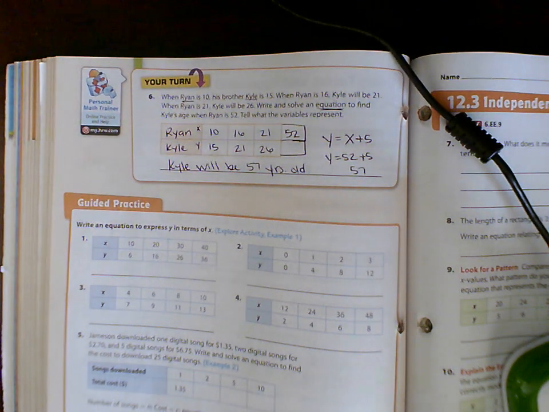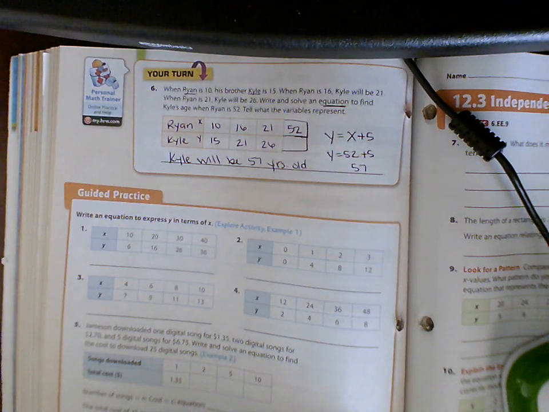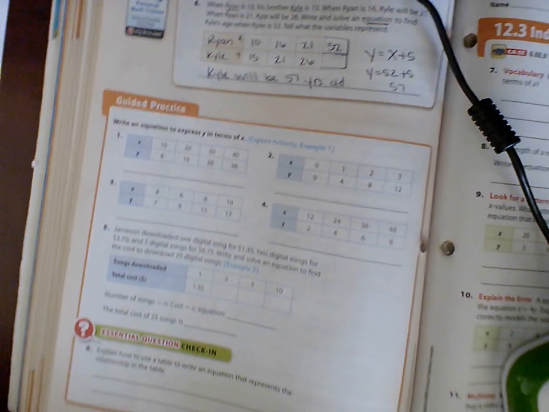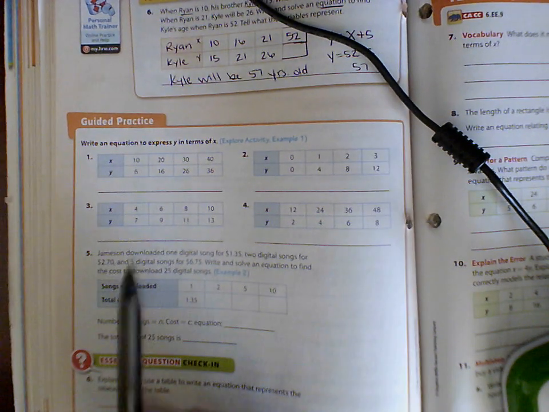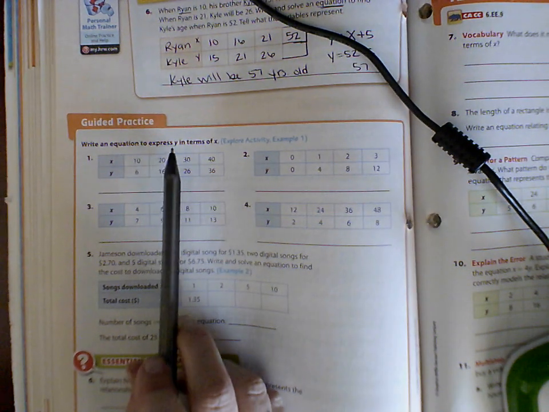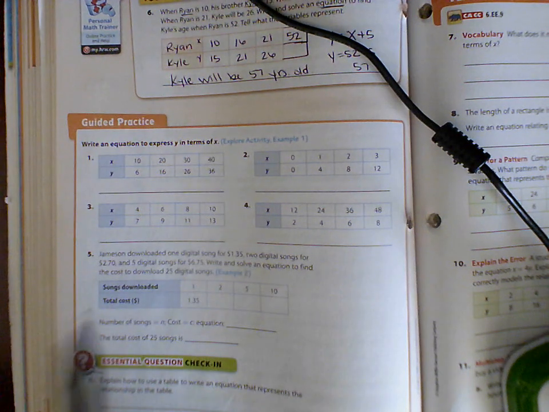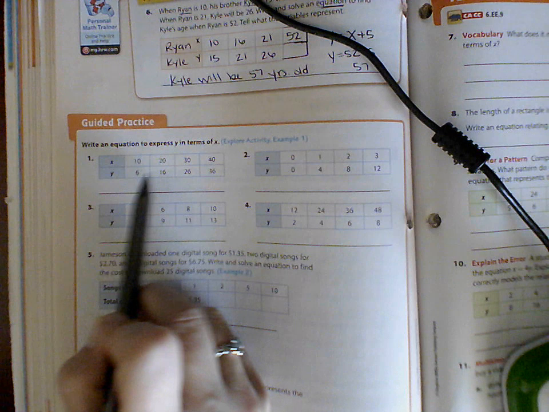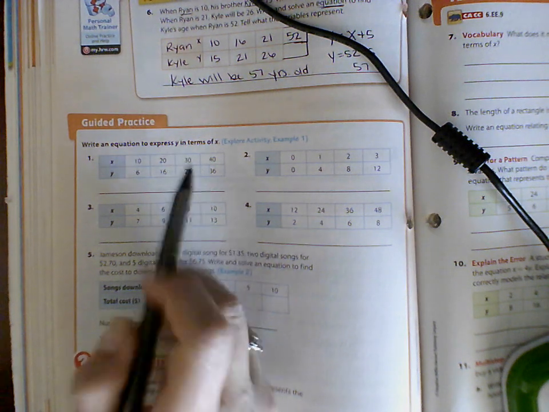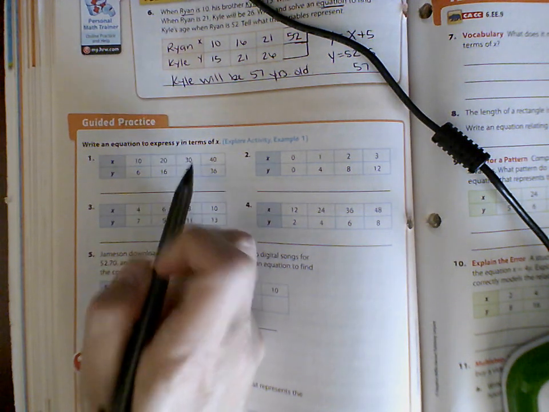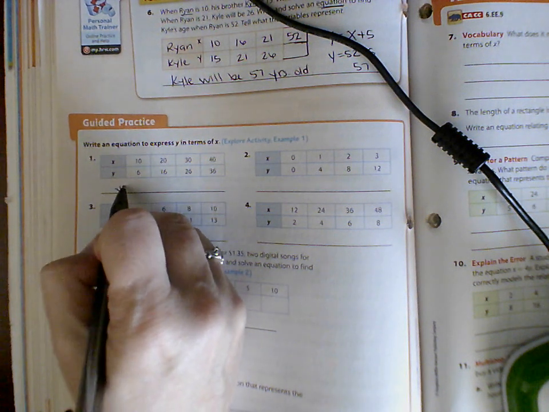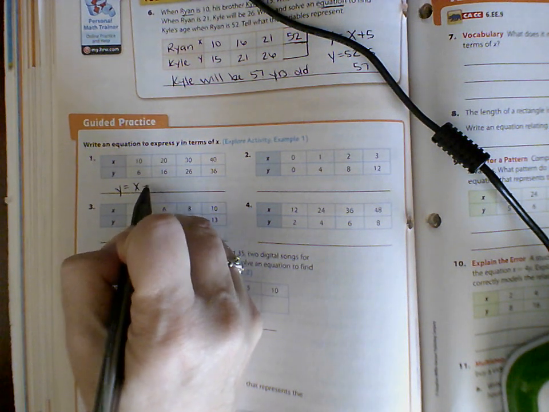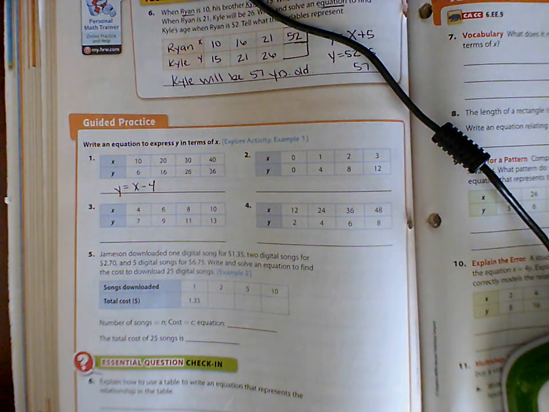So now the next thing I want you to do is come down and you're going to work on the guided practice portion down here. Okay. So they want you to write an equation to express y in terms of x. That's the equation. Y equals x what? What's happening every time here? So look at the relationships. Can I subtract something? Can I add something? This is going from big to small. And each time here, we happen to be taking x and subtracting 4.